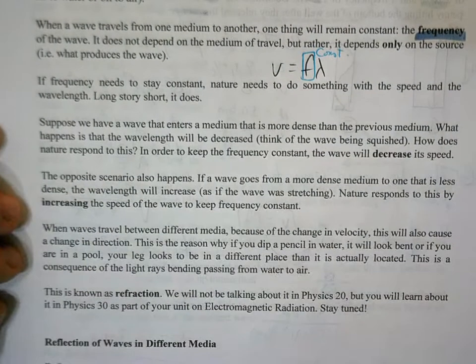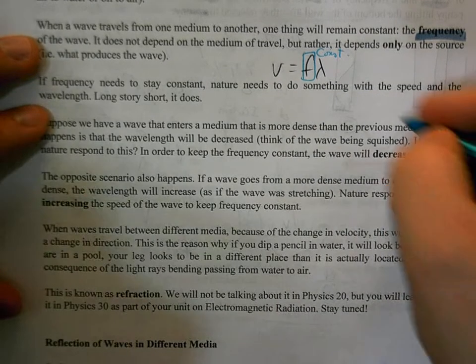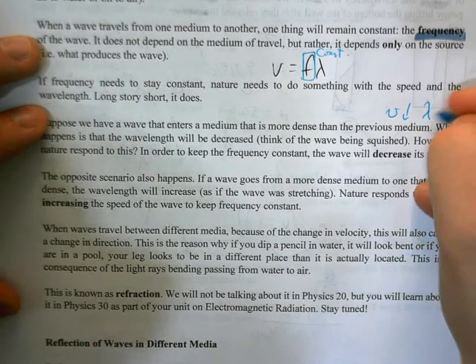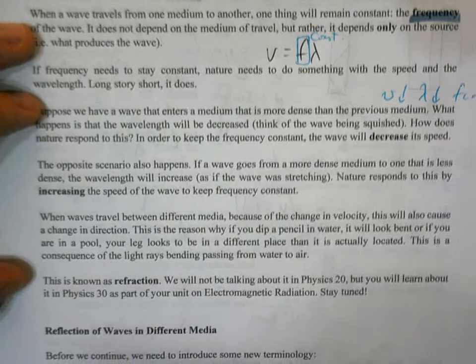Now, if we happen to enter a medium that is more dense than the previous medium, what's going to happen is the wavelength is going to decrease. We almost want to think of it kind of getting squished. Nature is going to respond to this by decreasing the speed of the wave. So as a wave enters a more dense medium, it's going to slow down, and a consequence of it slowing down is that its wavelength is going to decrease. So v goes down, lambda goes down, and of course frequency is constant.